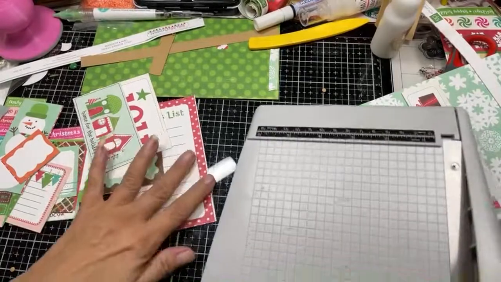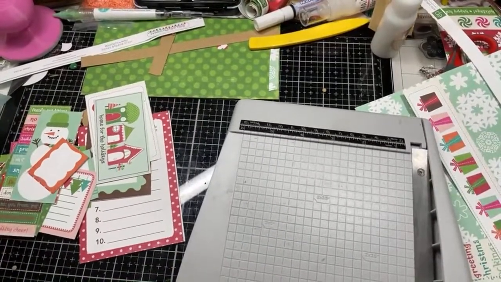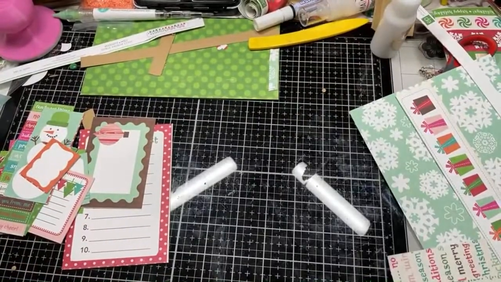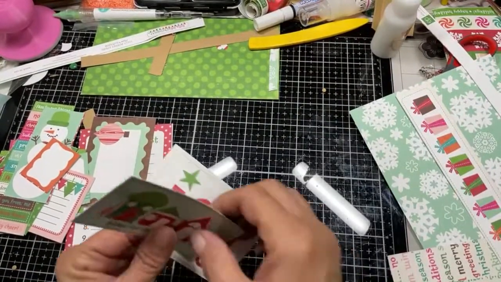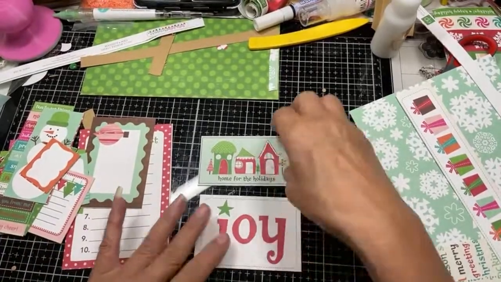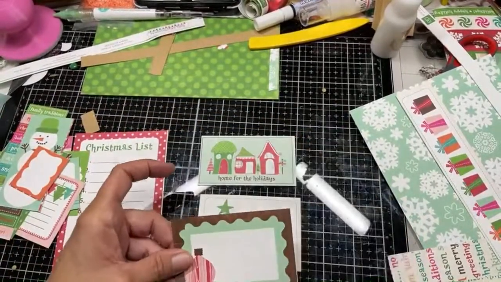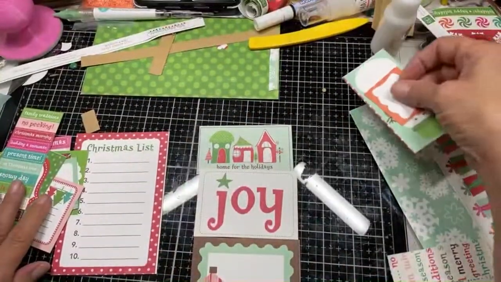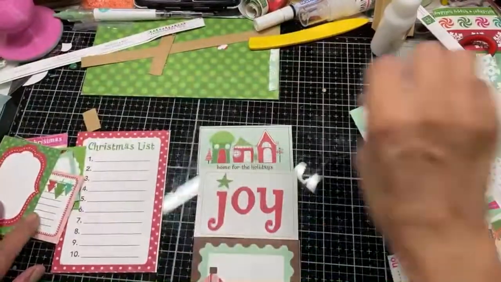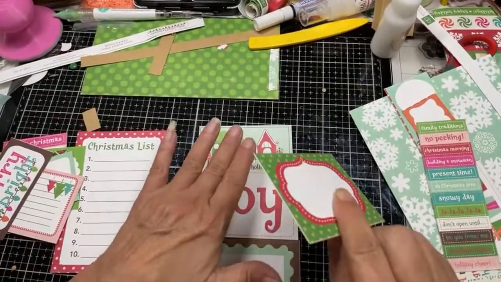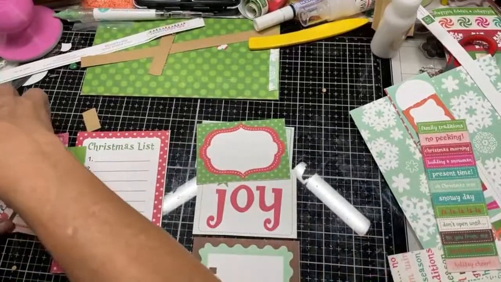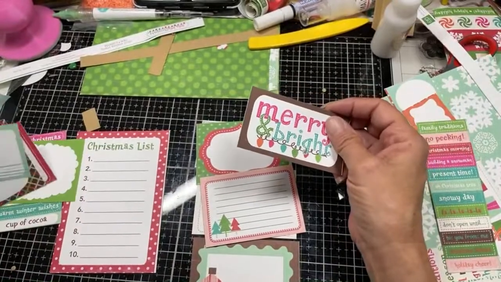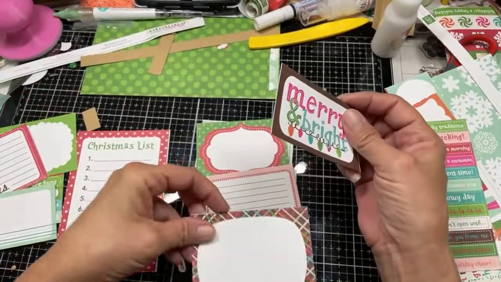We're not done, because those are going to be too small for what I'm wanting to do. Let's see, so we've got that one, we've got that one, and we have that. No, that's for later. We have this one. So there's 1, 2, 3, 4, 5, and 6.